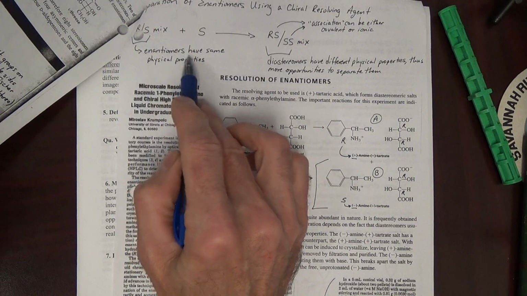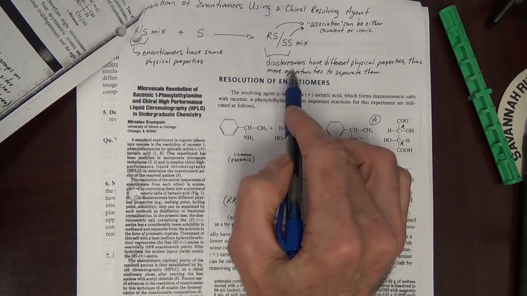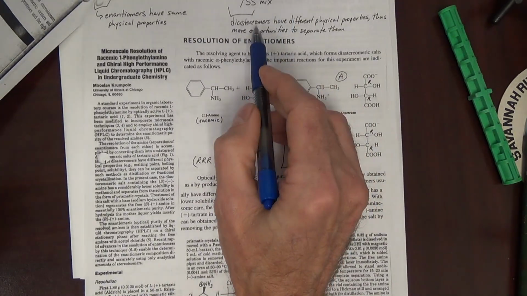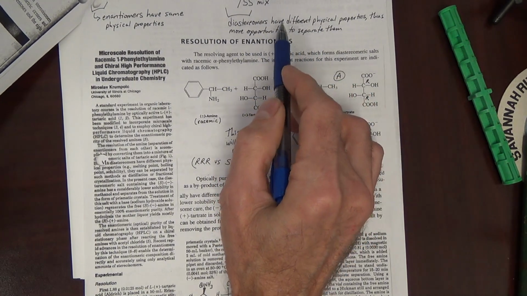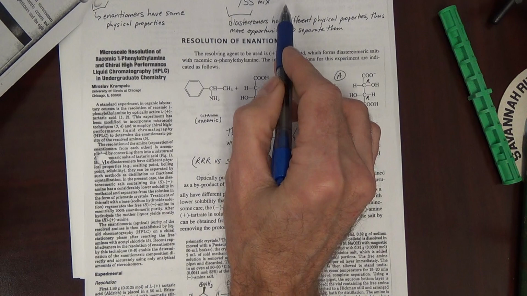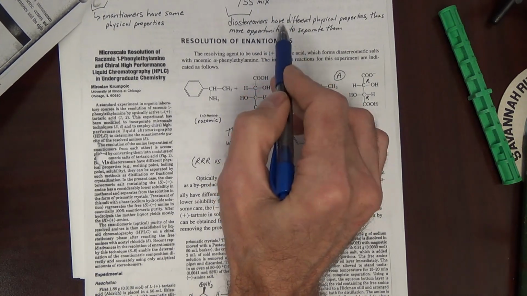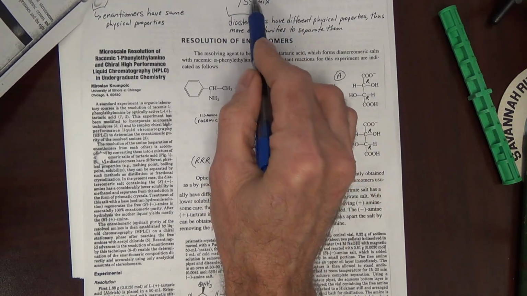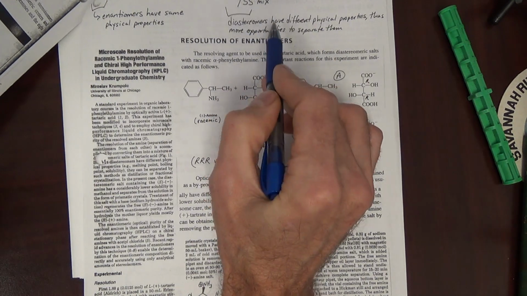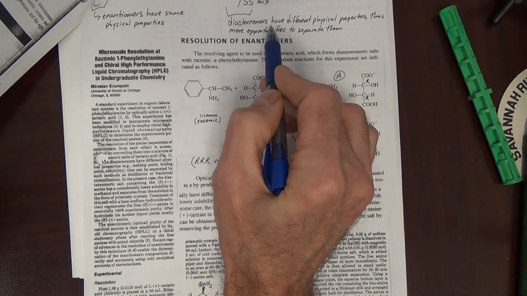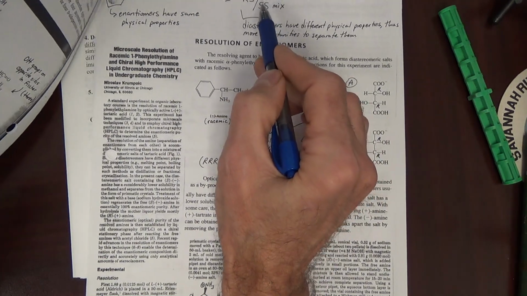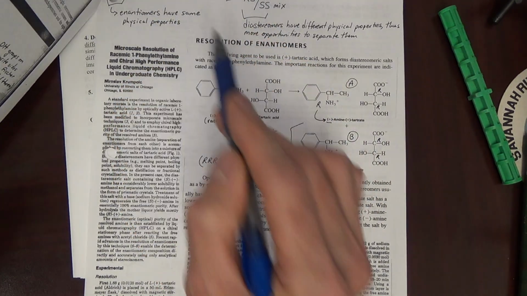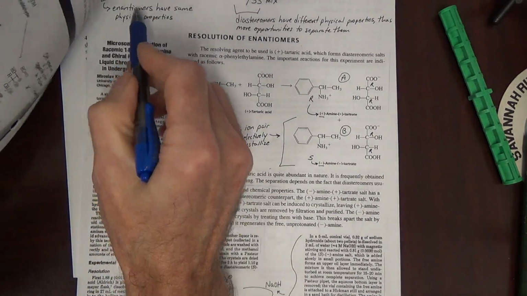But if we can convert the enantiomers to diastereomers, diastereomers have different physical properties, such as different polarity, different solubility, and are much easier to separate. Then after we separate them, if we can then convert back to the enantiomers, we can accomplish our goal.